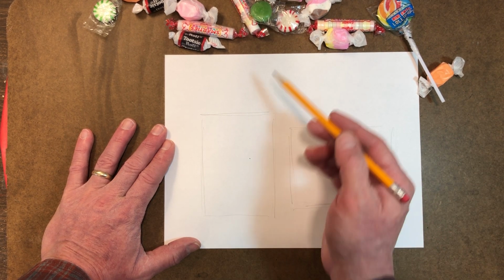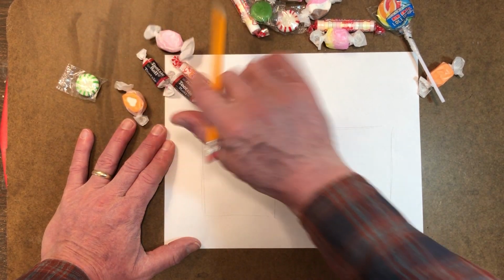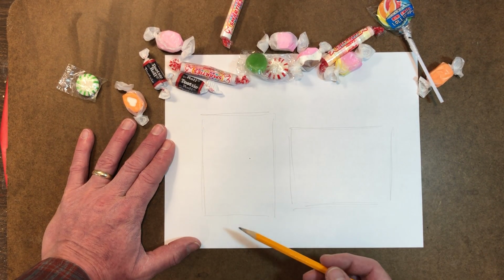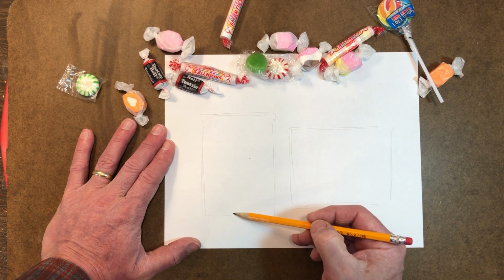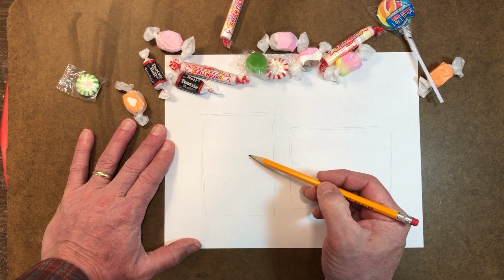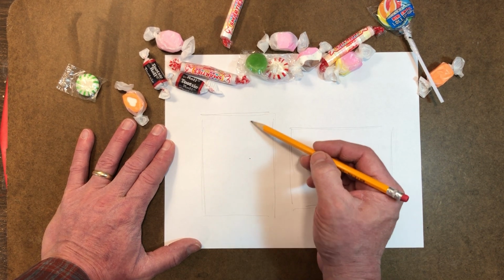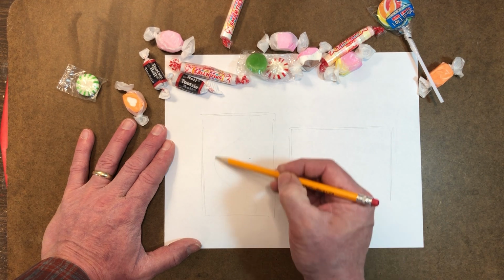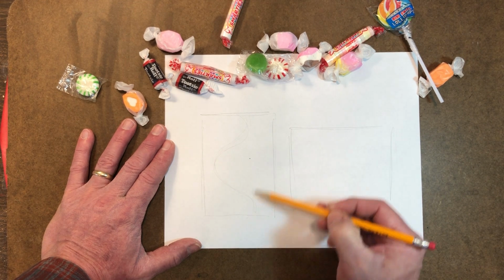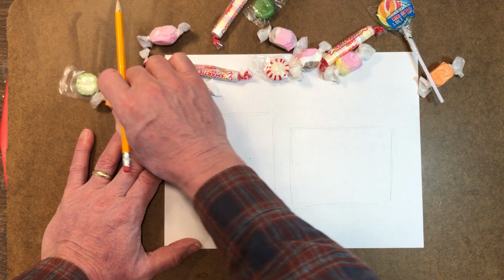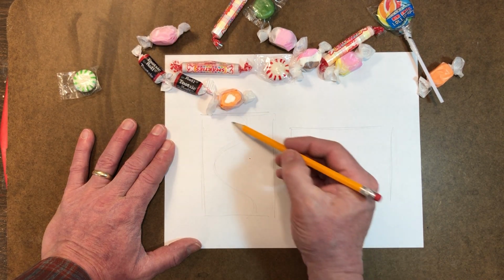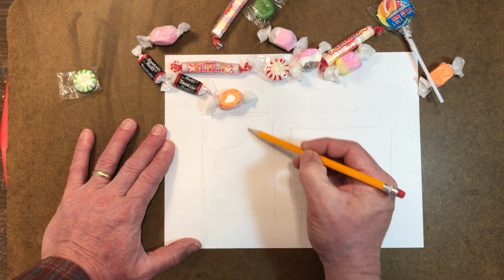So I'm thinking about some of this candy up here and the shapes that they have. And I'm looking at this vertical. And I wonder about having a curvilinear composition going through here. So I'm thinking about maybe that piece of candy and its basic shape.